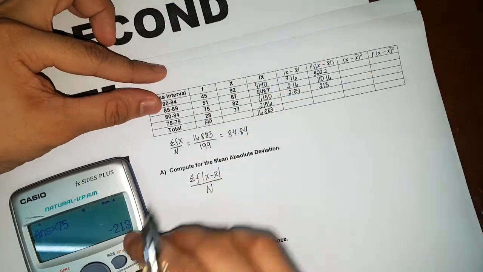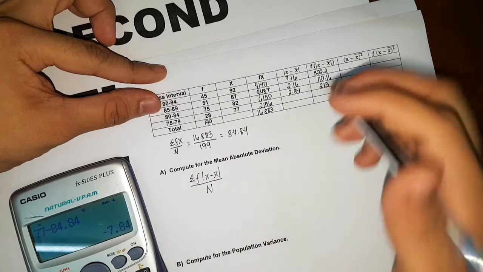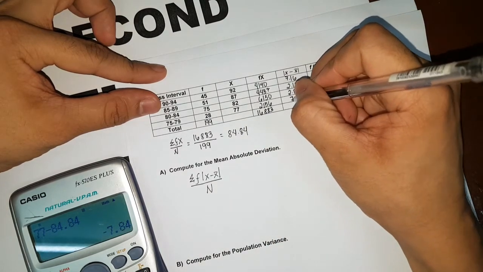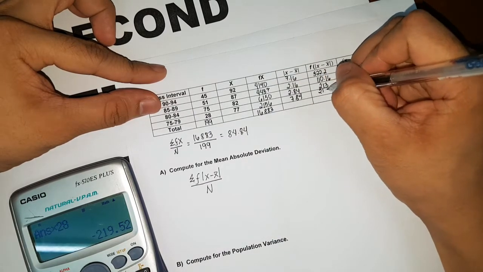Next, 77 minus 84.84, so 7.84 times 28. We have 219.52.